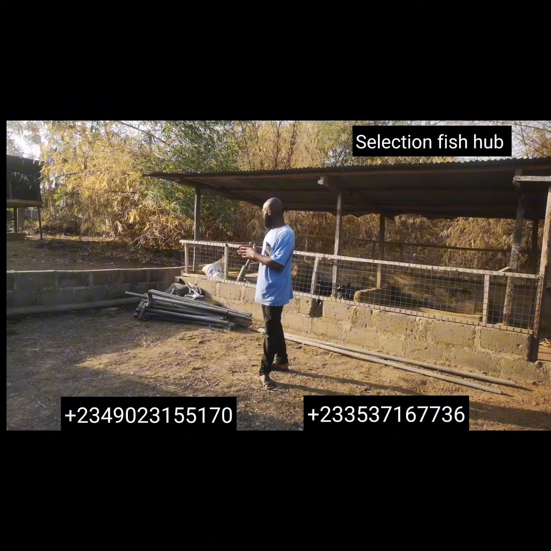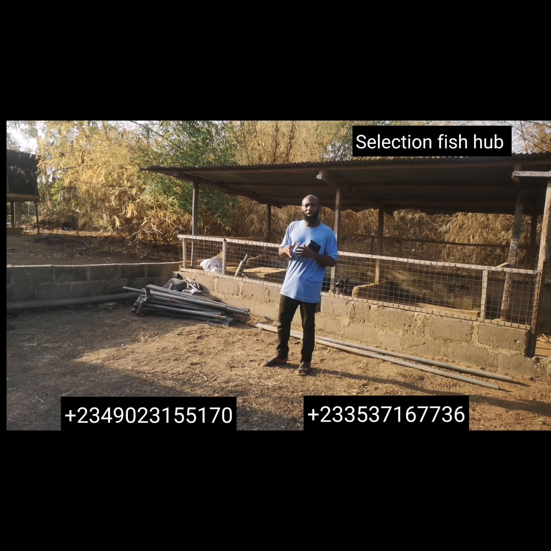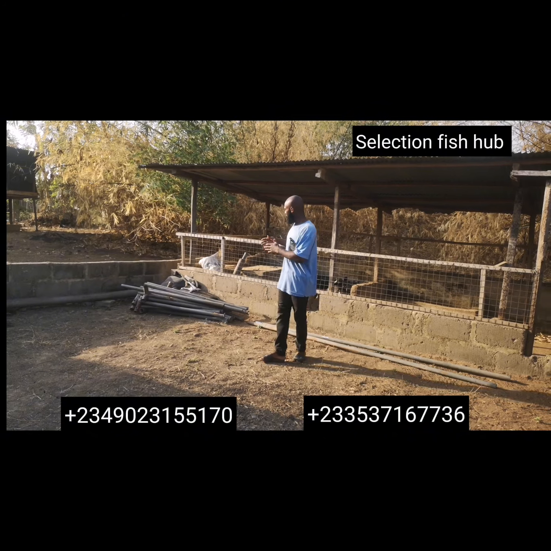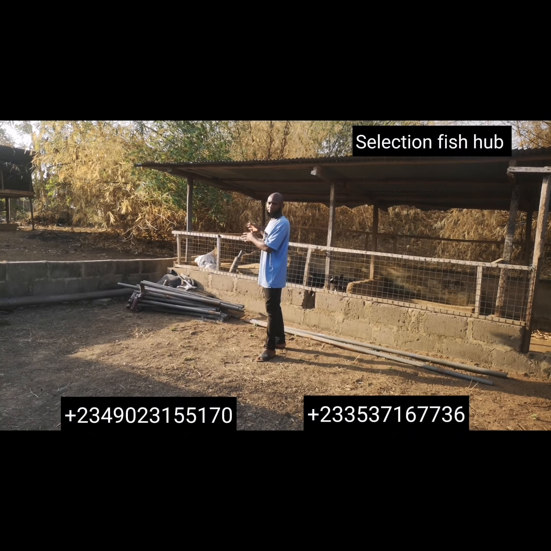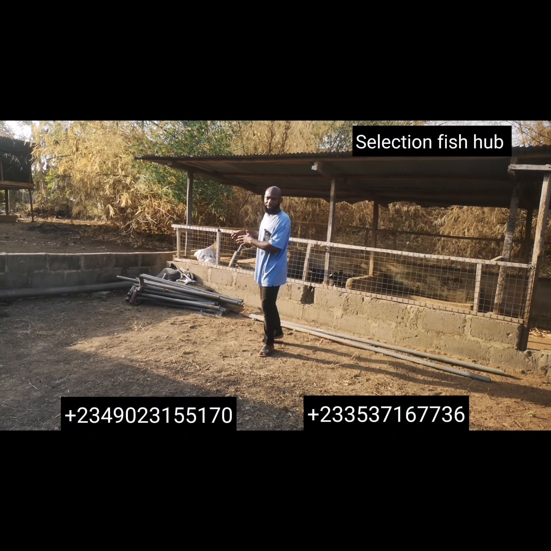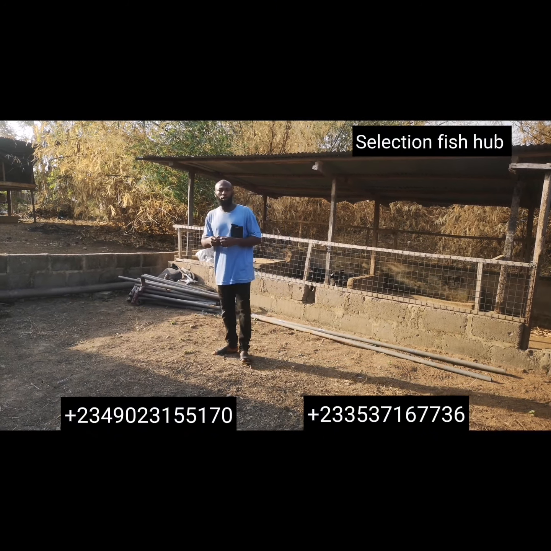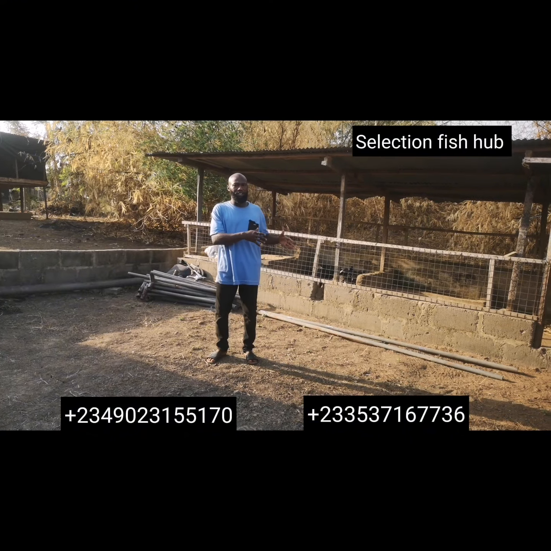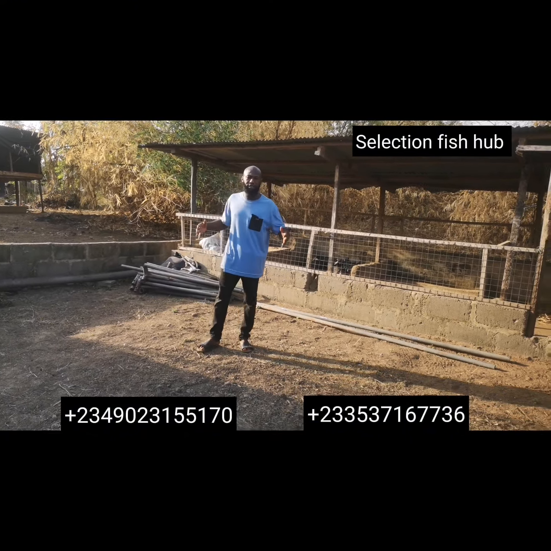This particular rearing facility is collapsible. You can just see how little the volume of this particular rearing facility is, just very little. But once this particular tarpaulin is installed, it covers a wider space.